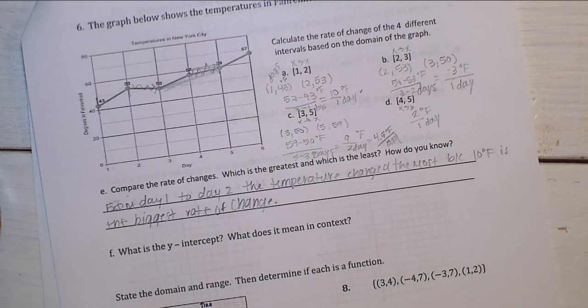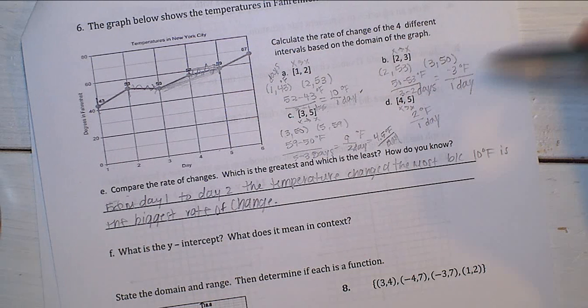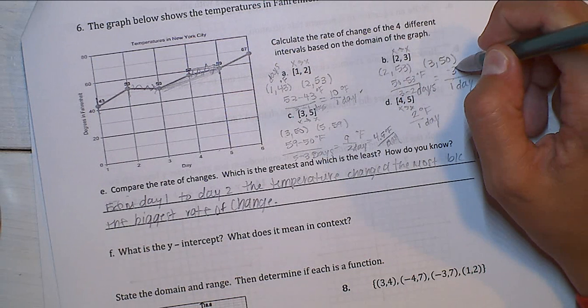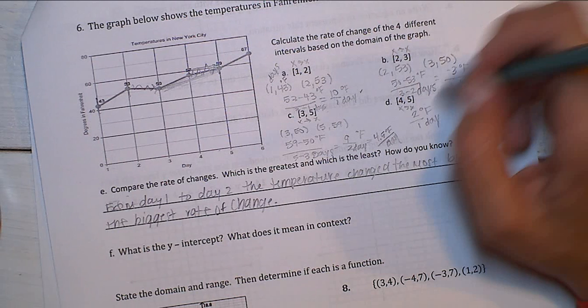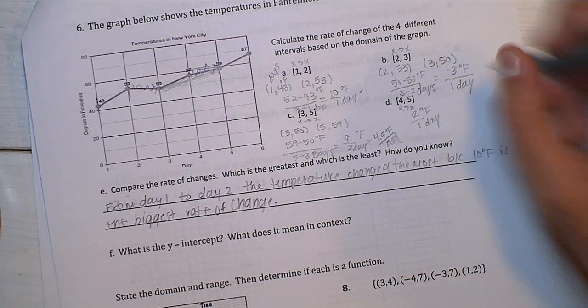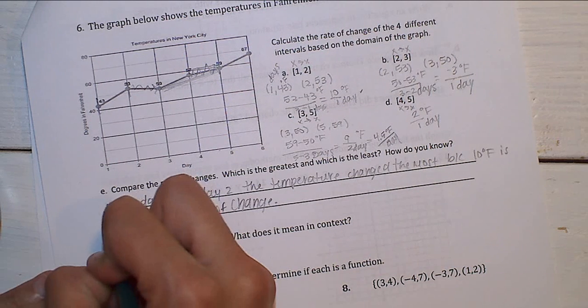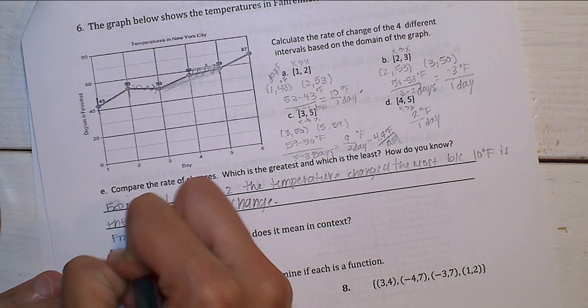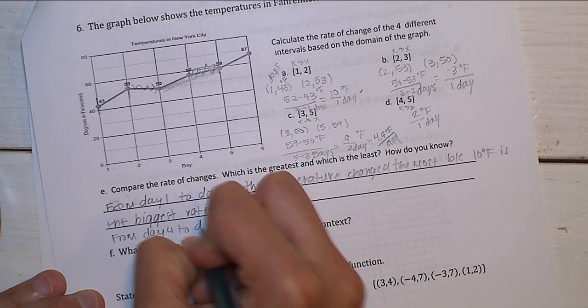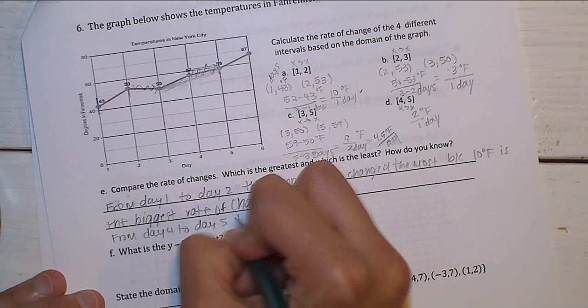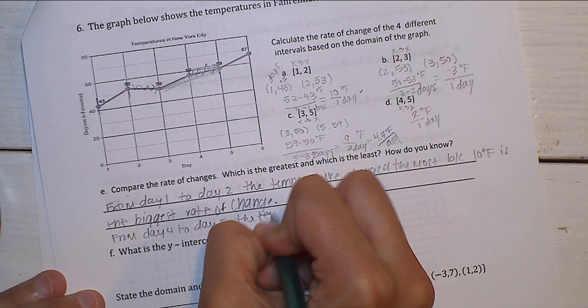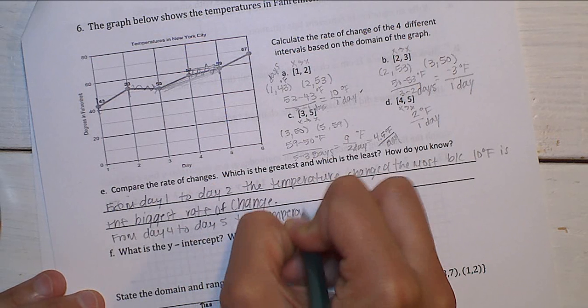The least rate of change, and even though this is negative, that's not the smallest. Be careful, because we take the absolute value. 2 is actually smaller because the absolute value of negative 3 is 3. So from day 4 to 5, the temperature varied the least because it only changed by 2 degrees.